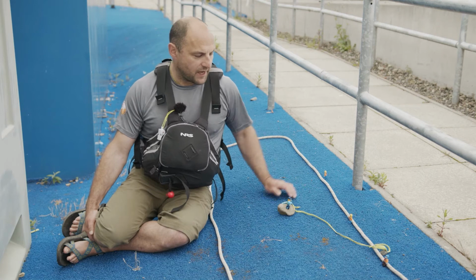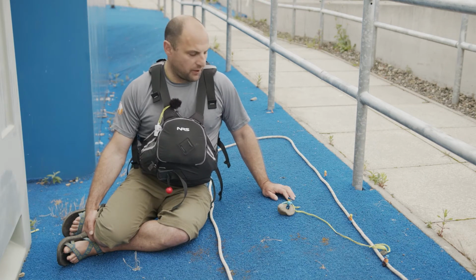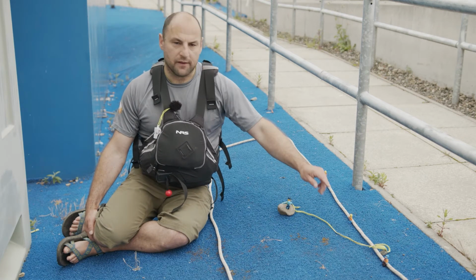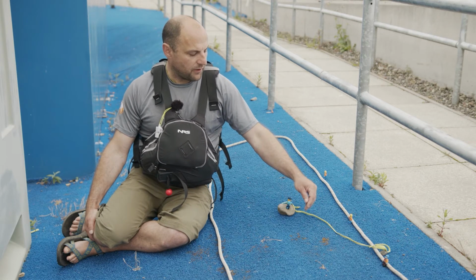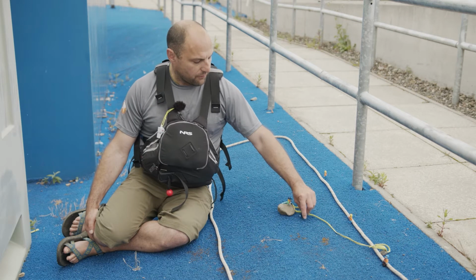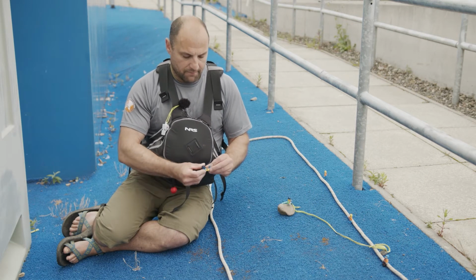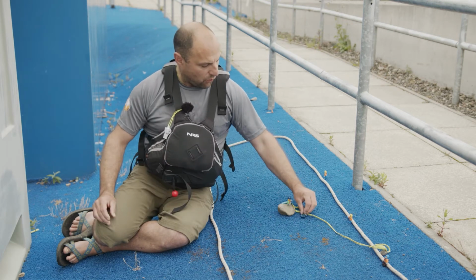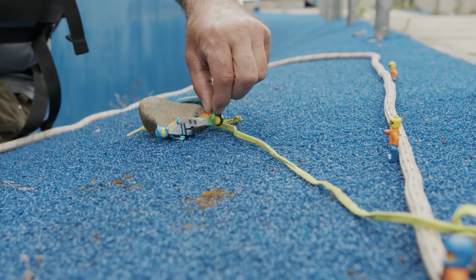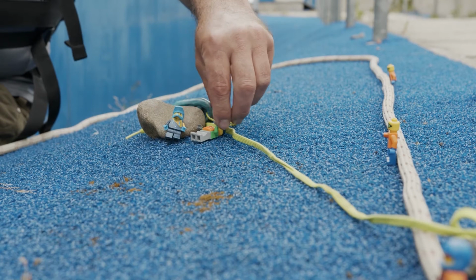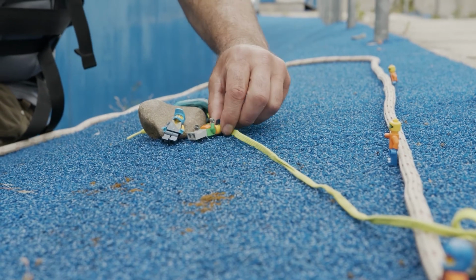Once we've got the line tensioned and we're happy with that, we're ready to get the people across. We clip our sling on, and we're ready to go. The client holds on to the sling on the downstream side of the line, and basically zips across.